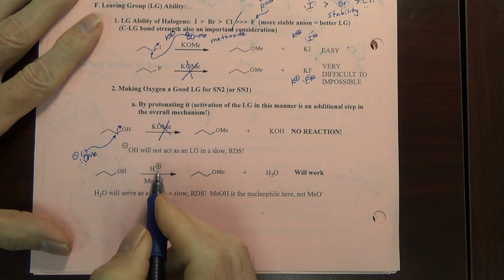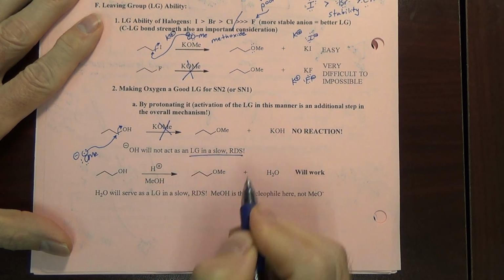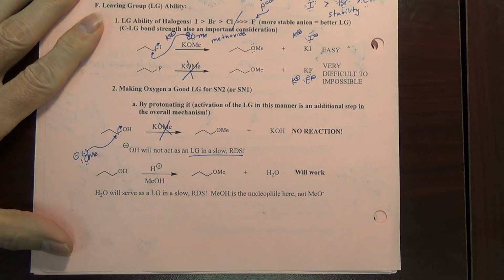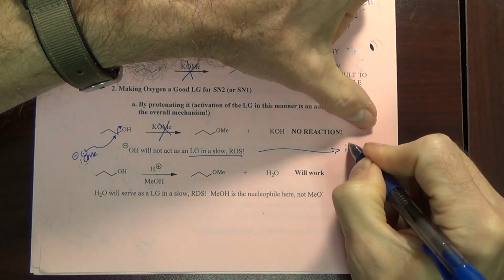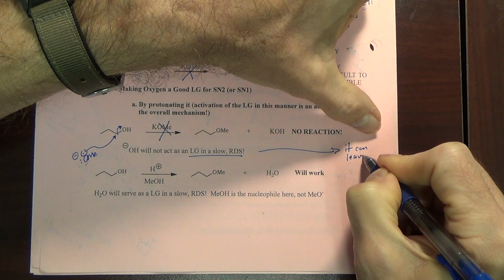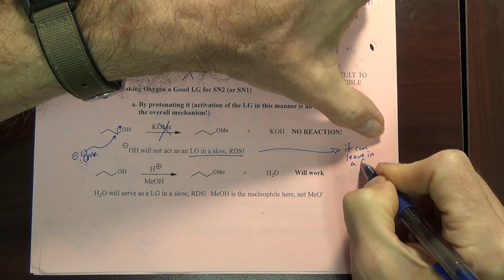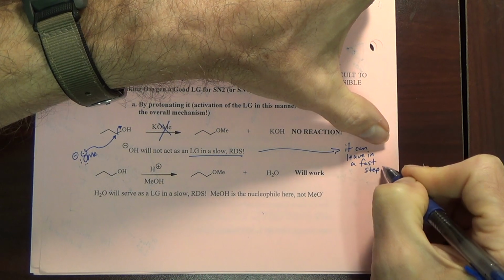Okay? Now you got to make sure you understand what this is in a slow rate determining step. I'll just go ahead and note here. It can leave in a fast step.